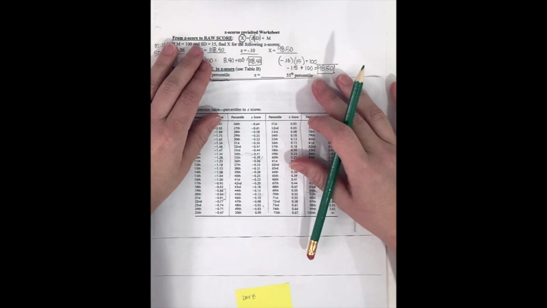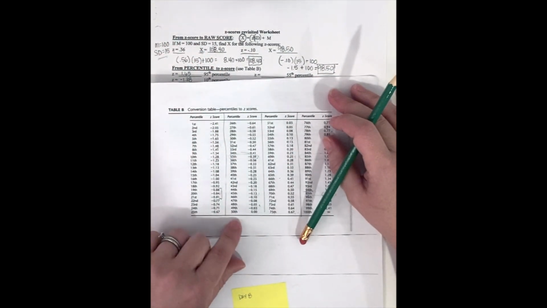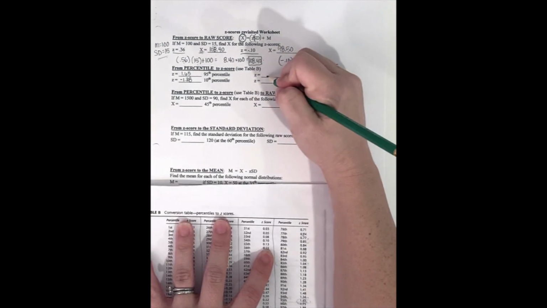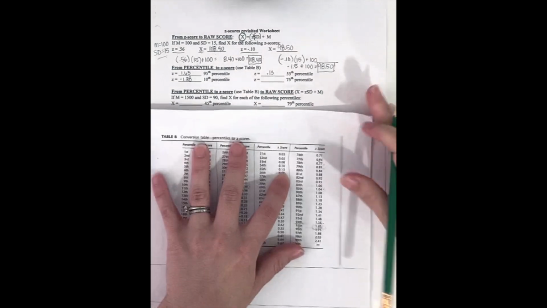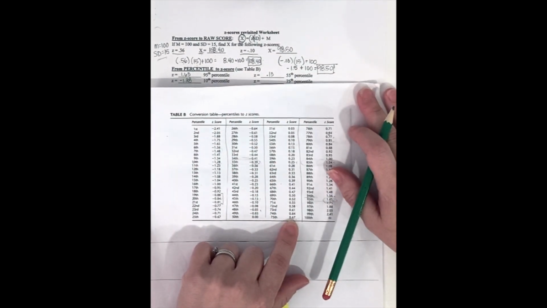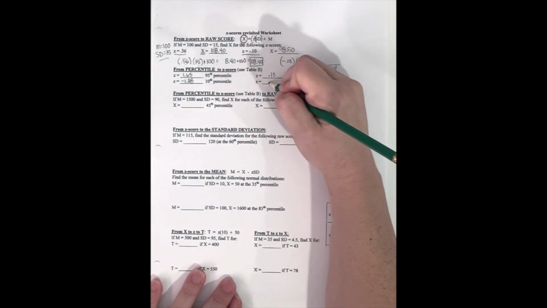Okay, and then I encourage you to, again, pause the video, look up the 55th and 75th percentile on your own, and then come back to the video and check your work. So here are the answers for the 55th percentile and the 75th. The 55th looks like it is equivalent to a z-score of 0.13. So I'm going to write that here. And the 75th looks like it's equivalent to a z-score of 0.67. So I will write that here. Okay, so that's how I get z-scores from percentiles.